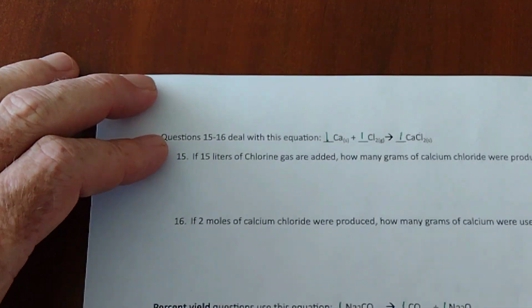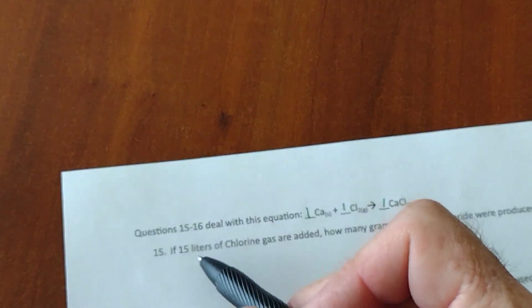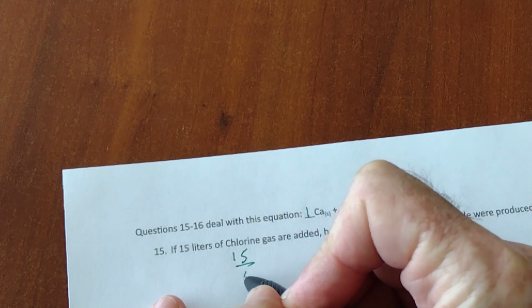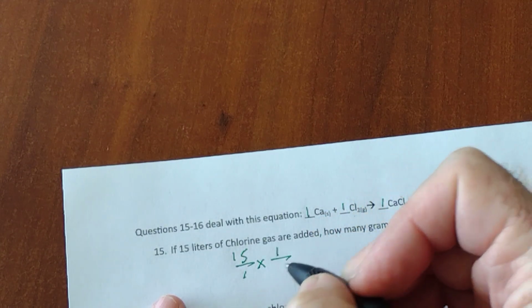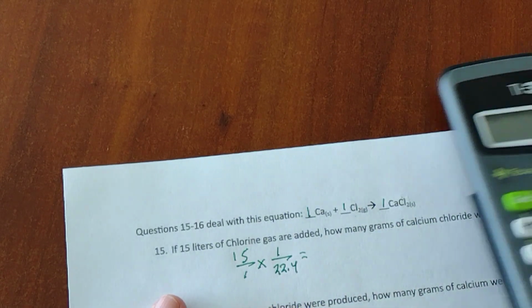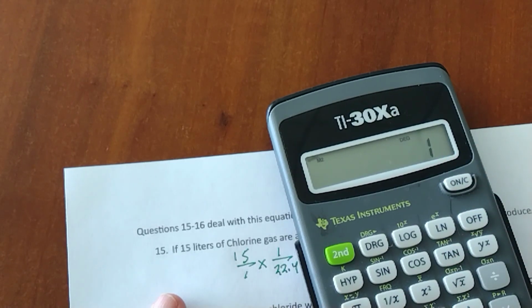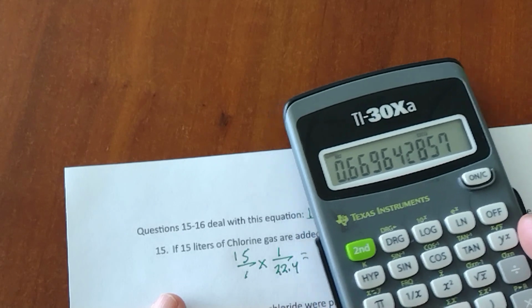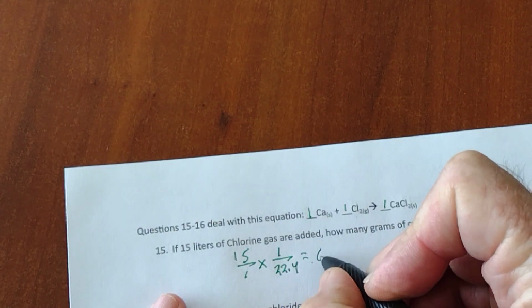All right, keep rolling. This one's already balanced. It's 111. 15 liters of chlorine gas are added. 15 over 1 times 1 over 22.4. Figure out how many moles that is. 15 divided by 22.4 equals 0.67.